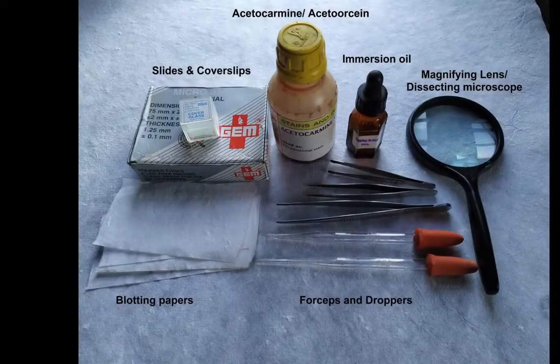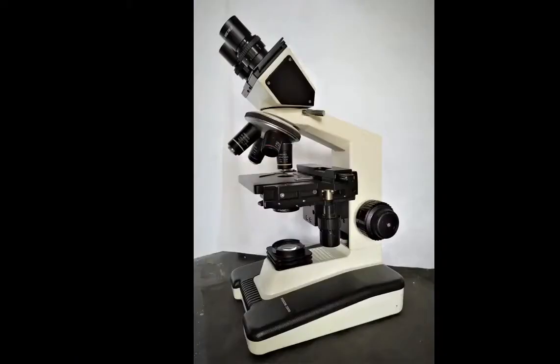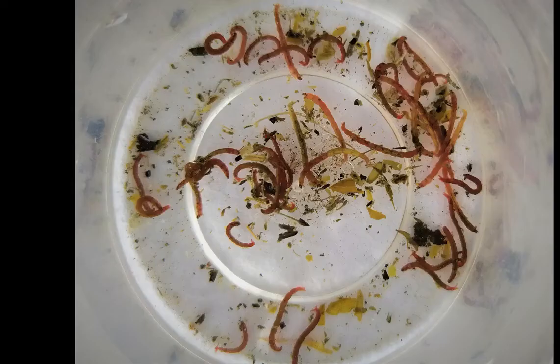For this experiment, we'll need acidocarmine or acidoorcein stain, immersion oil, tweezers, pins, droppers, glass slides and cover slips, a magnifying lens or a simple dissecting microscope, some blotting paper, a compound light microscope, and chironomous larvae collected fresh.